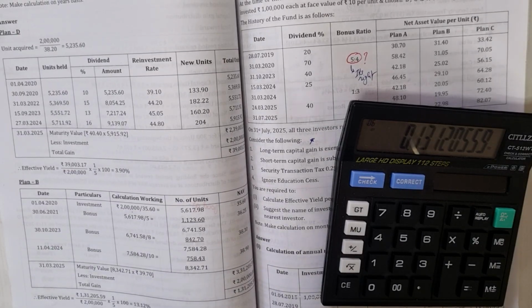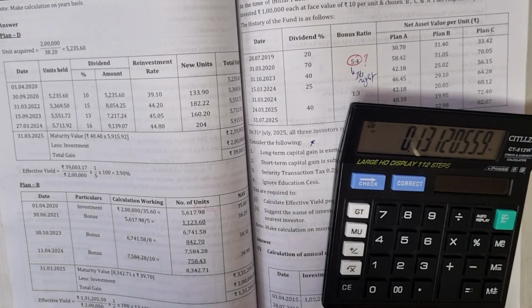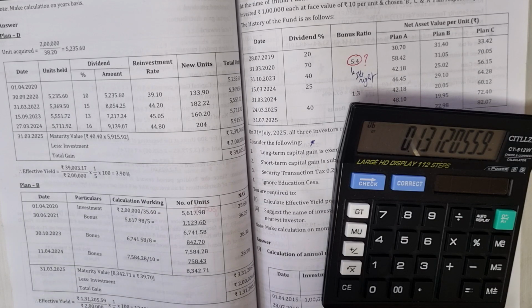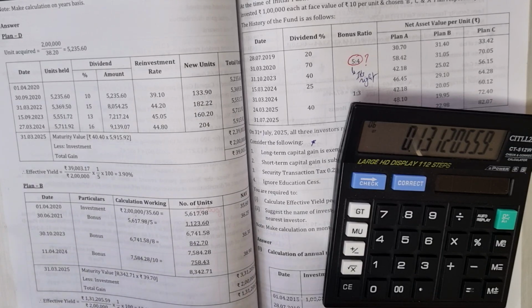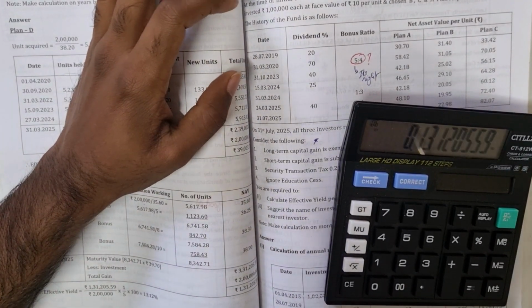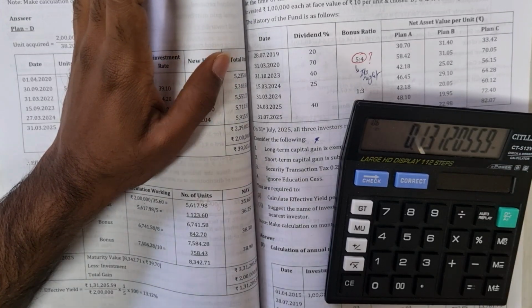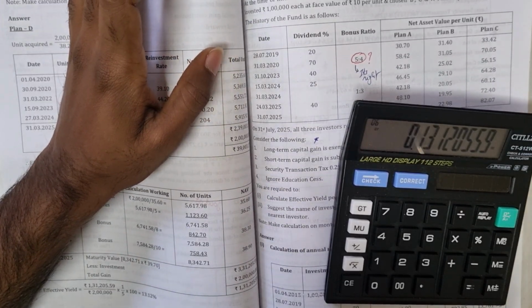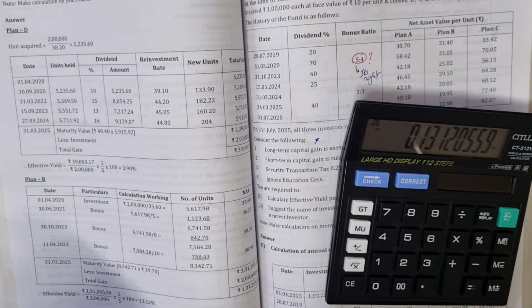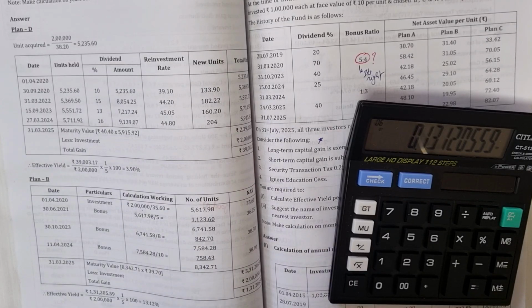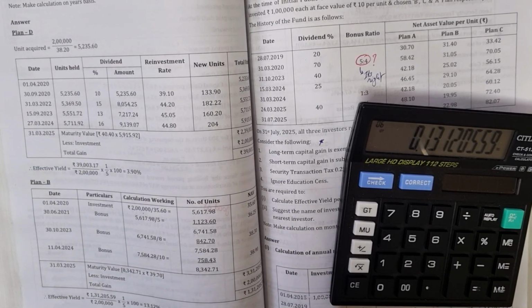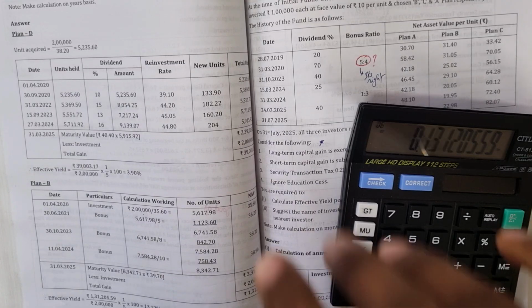Okay, so next we'll do question number 23. Sun Moon Mutual Fund approved mutual fund sponsored open-ended equity oriented scheme Chanakya Opportunity Fund. There were 3 plans. Plan A is dividend reinvestment plan, Plan B is bonus plan, and Plan C is growth plan. At the time of initial public offer on 21/4/2015, Anand, Bachchan and Charu, 3 investors, invested 1 lakh each at face value of rupees 10 and chose B, C, and A plan respectively. That is your dividend reinvestment, bonus, and growth plan.